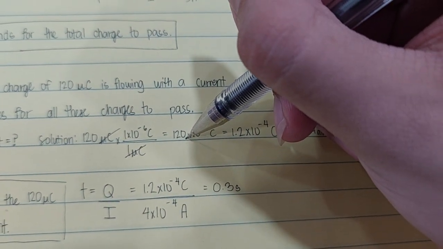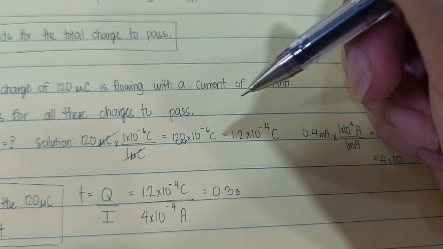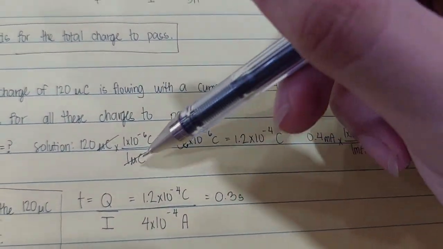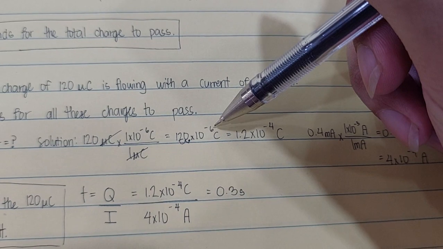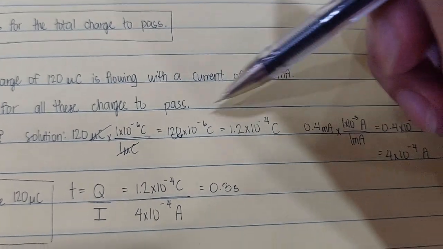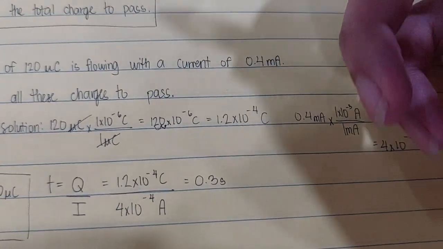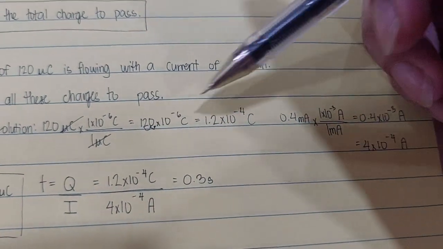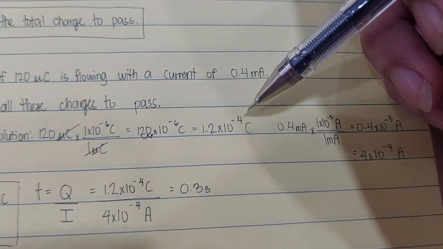So we have to move 1, 2. And since we moved 2 decimal places to the left, we have to increase the power by 2. So negative 6 plus 2 is negative 4, and our decimal place is right beside the 1. So now it's 1.2 times 10 to the power of negative 4.